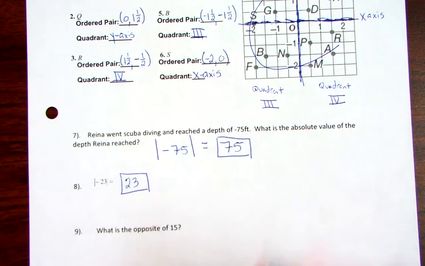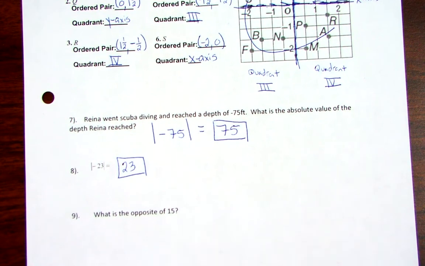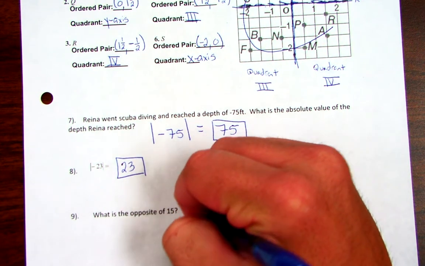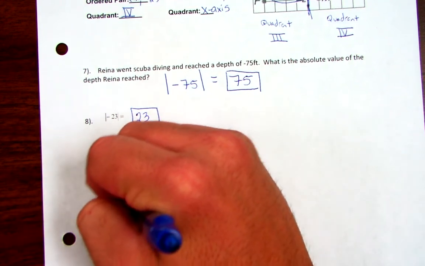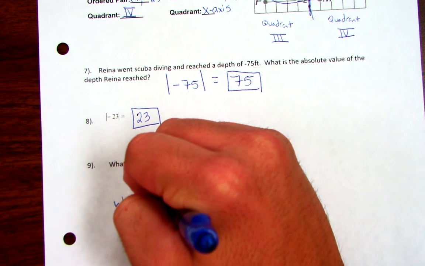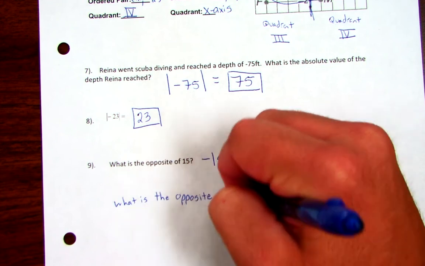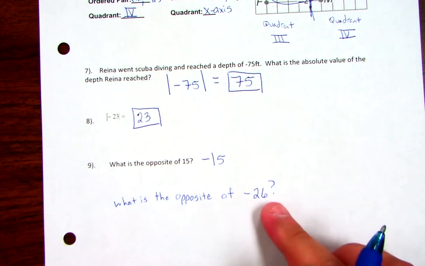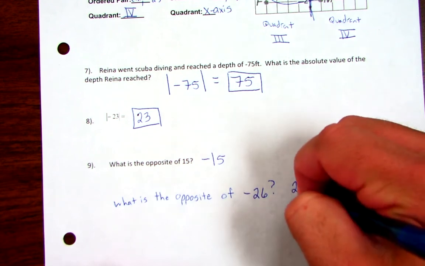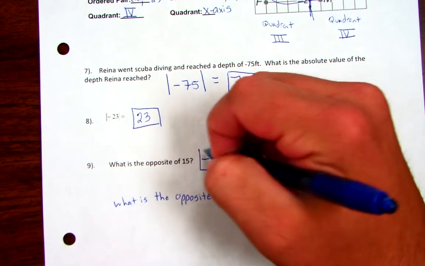What's the absolute value of negative 23? 23. You're done. All right, now we're going to do something different. What is the opposite of 15? Well, the opposite of a positive 15 is a negative 15. So I'm going to add another question here. What is the opposite of negative 26? Well, the opposite of a negative 26 is a positive 26. Done. Look how easy this is.